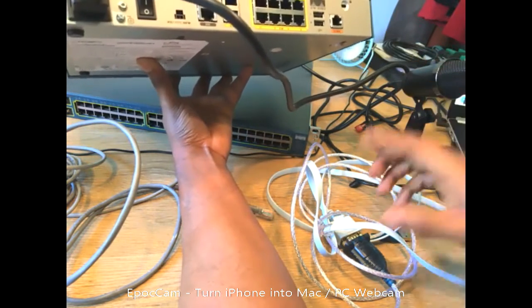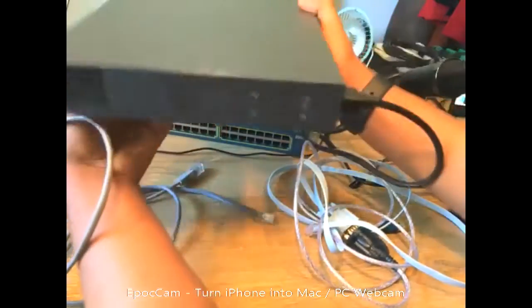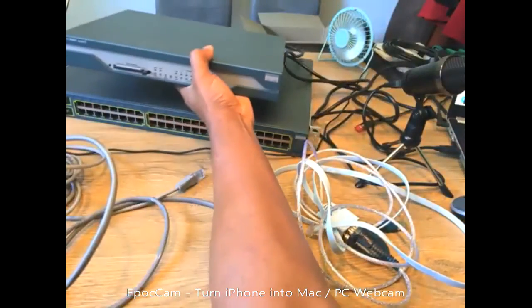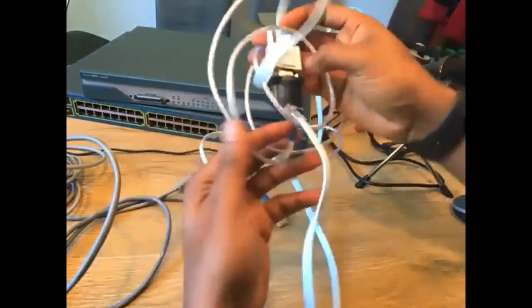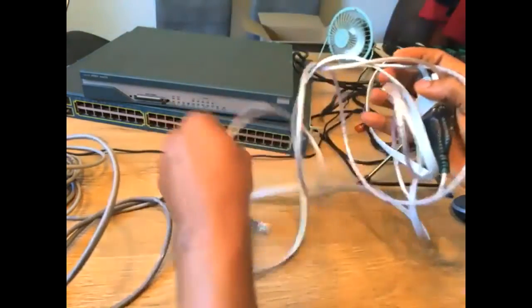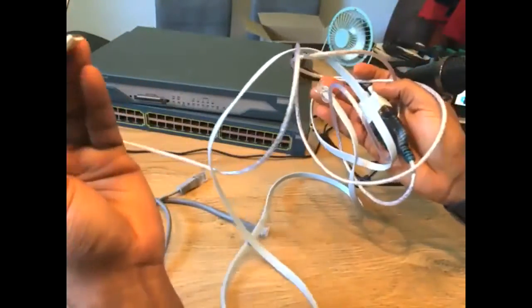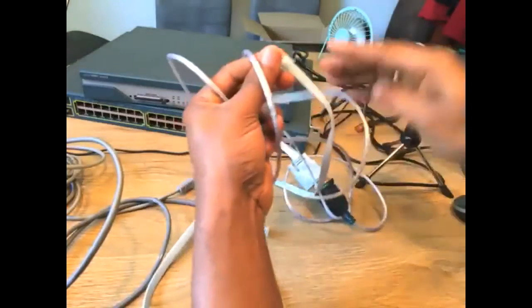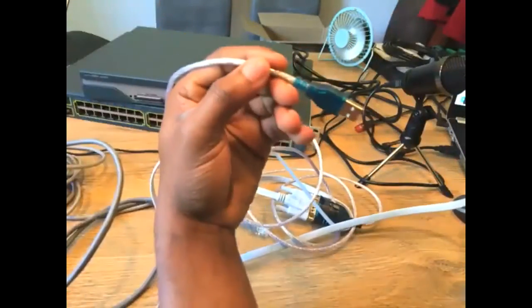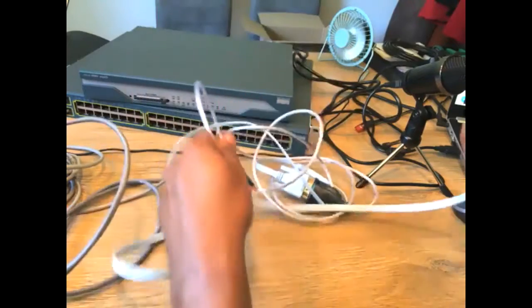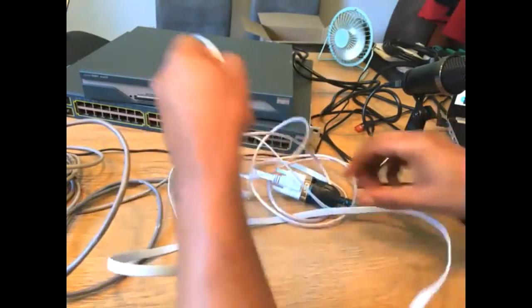So what kind of cable do you need in this situation? What you need is what I have here. You need a USB to RJ45 Ethernet console cable. However, you might not get this directly in the market. Maybe you could, but I don't think so. You could as well, but if not, it's fine.